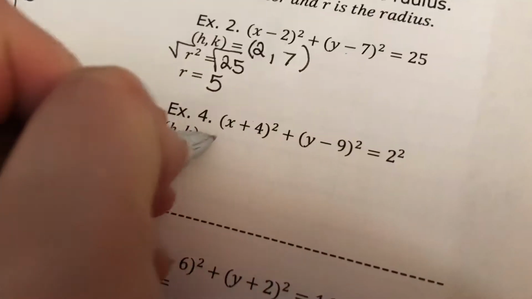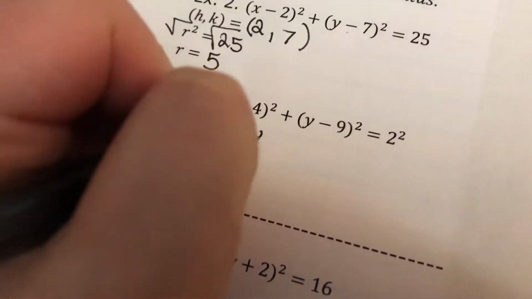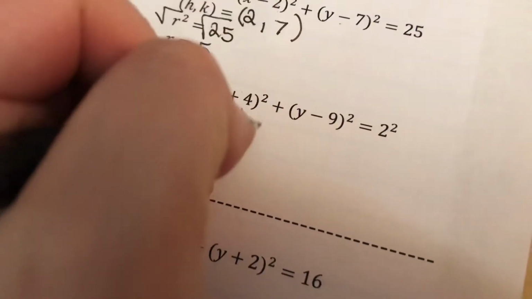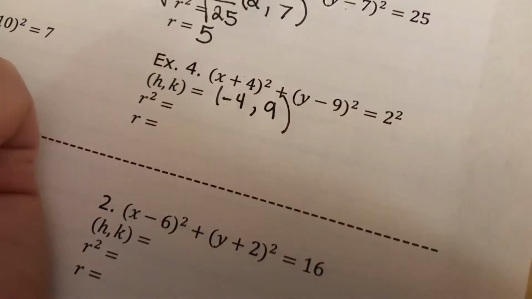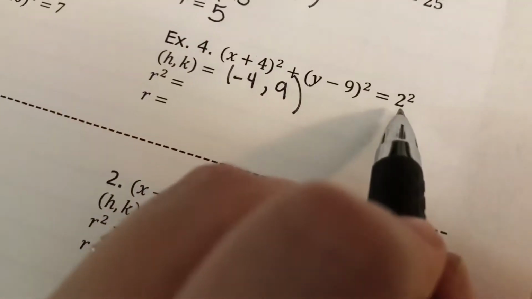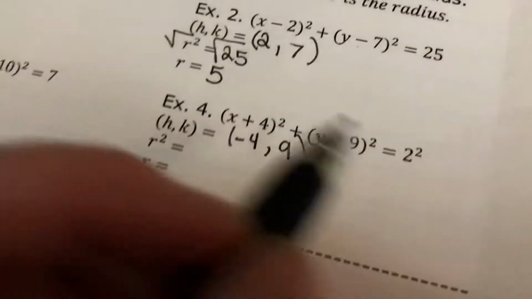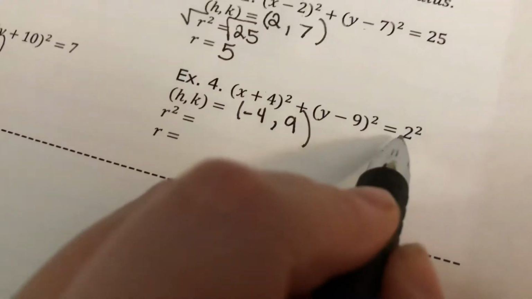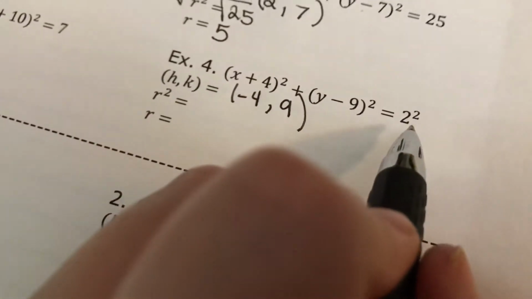Okay, the opposite of a positive 4 is a negative 4. And the opposite of a negative 9 is a positive 9. Okay, this one's kind of tricky. You can work it out 2 different ways. If you want, go ahead and solve it. Okay, but I'm going to show you this way first.